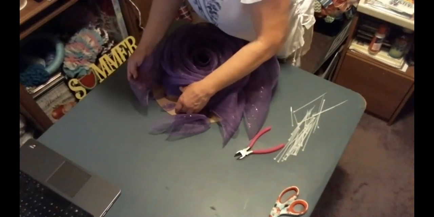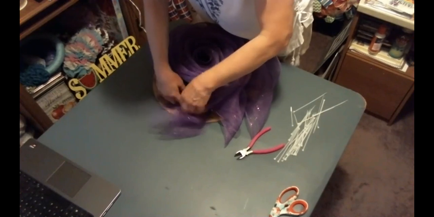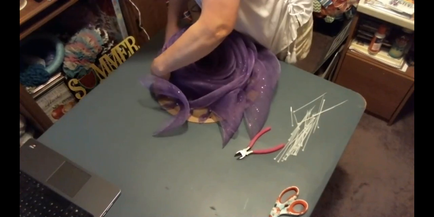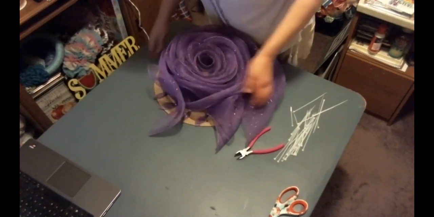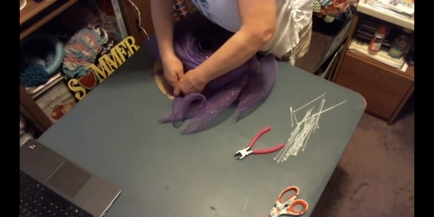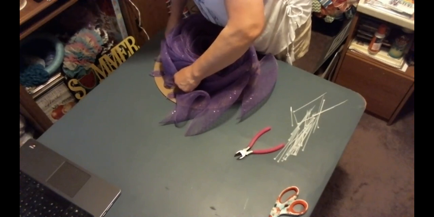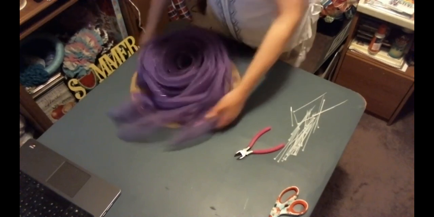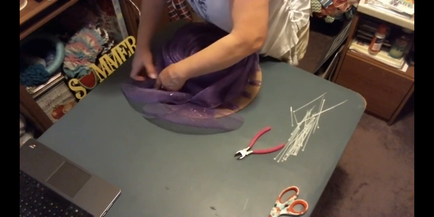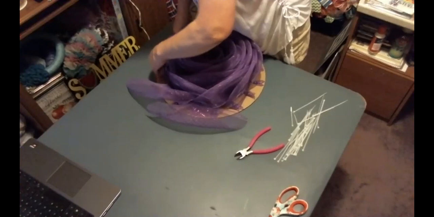Just take this little point on the end here and tuck it down underneath, and your mesh isn't going to go anywhere. And it just holds right on. Oh, so pretty. So excited.